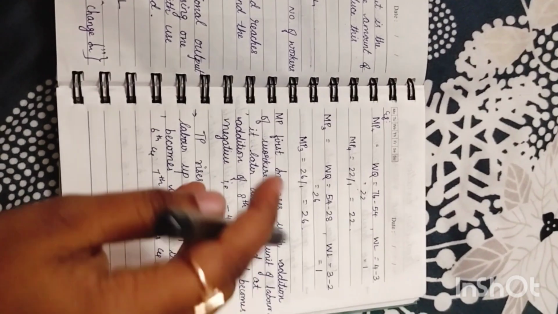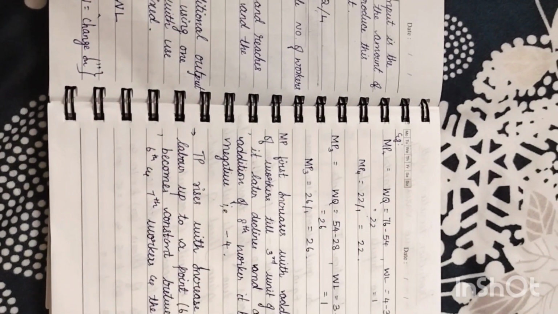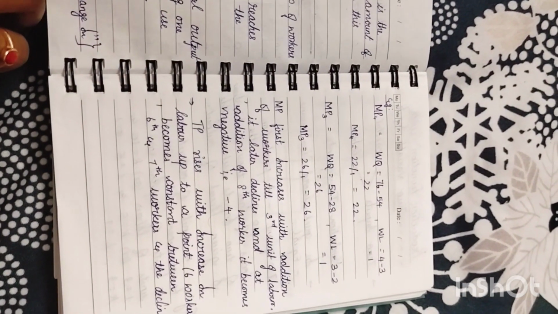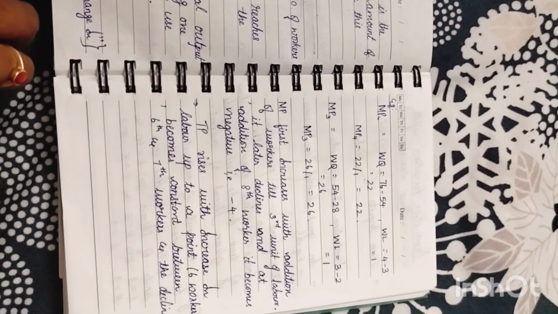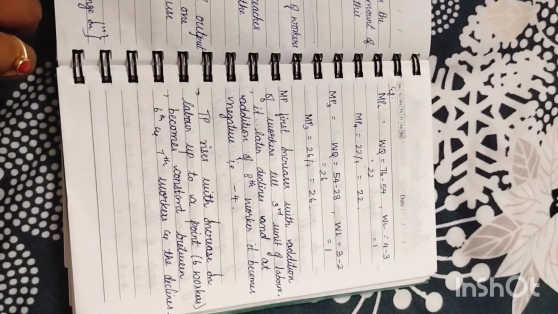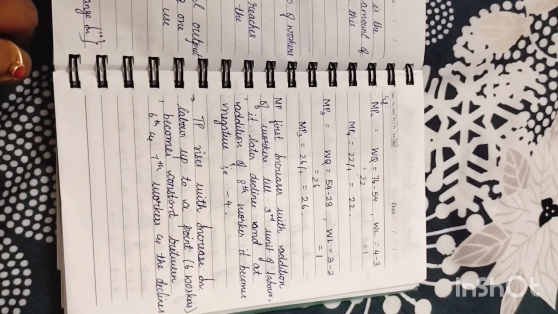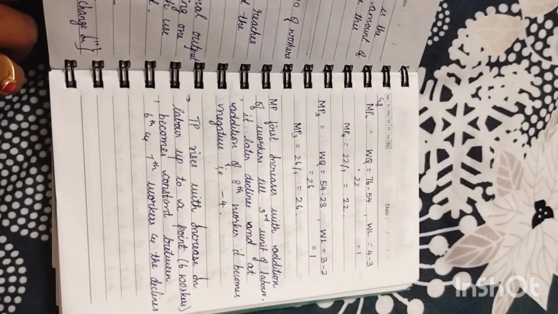I have given more examples for the marginal product of labor. And here, if we talk about MP, first it increases with the addition of workers till the third unit of labor. It later declines, and at the addition of the sixth worker it becomes negative, that is -4.